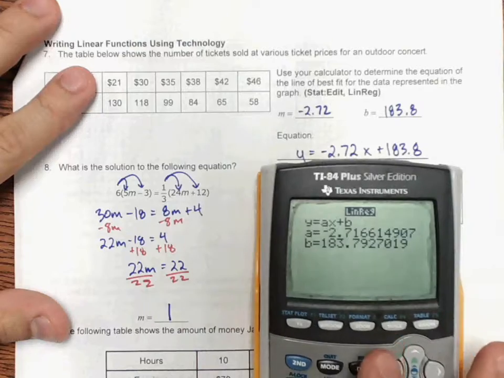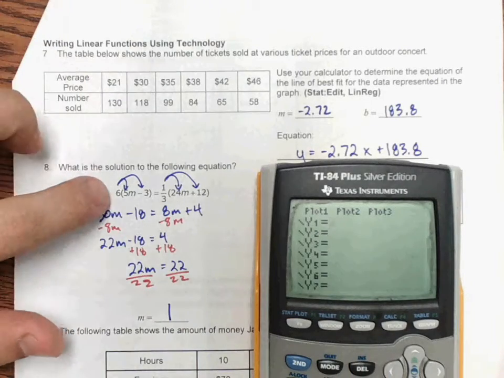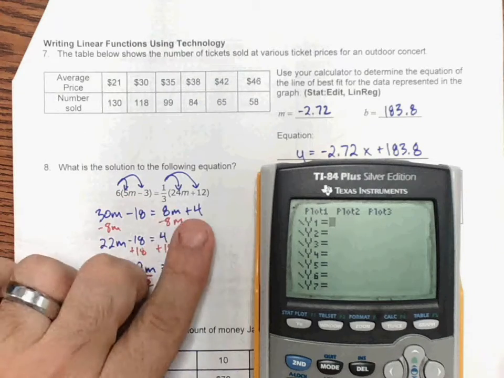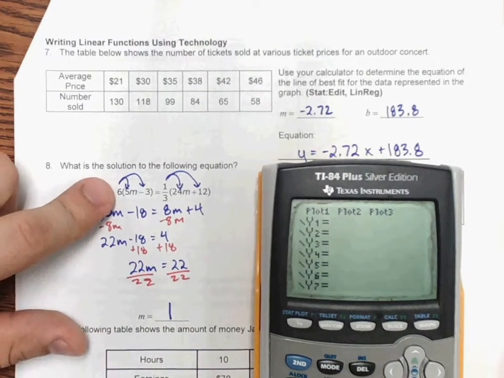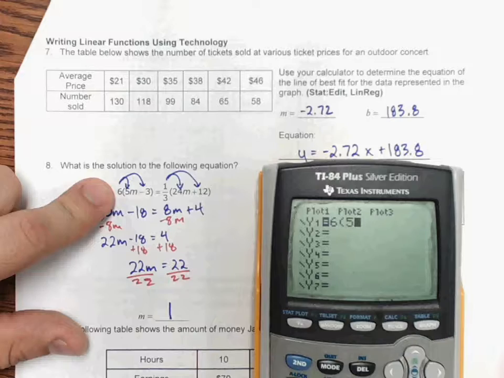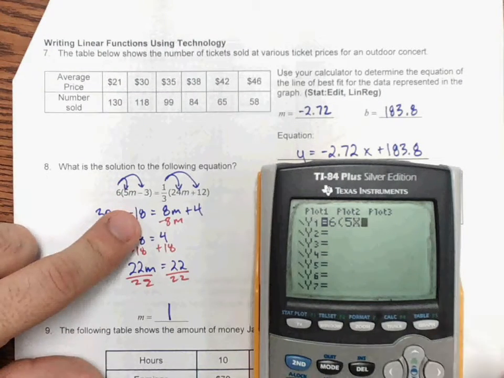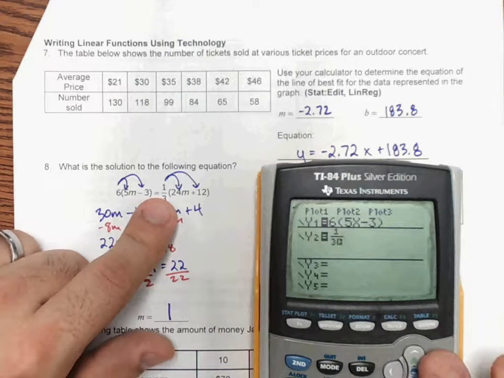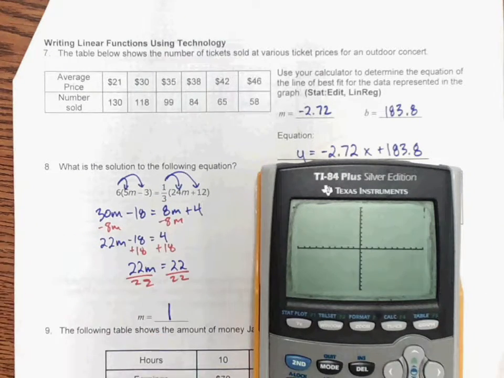Now to do it using the calculator, you are going to plug it in one equation at a time, where the left side will be y1, the right side will be y2. So I'm going to push this in, and I'm going to change my m's to x's. The second line I'm going to put the other one. I'm going to look at the graph, and it will show me two lines. There's a line for y1, there's a line for y2.